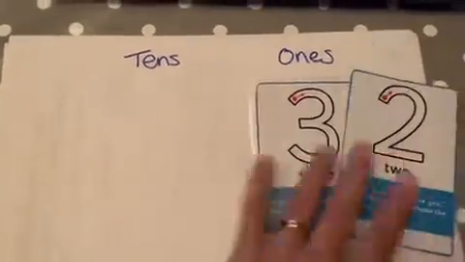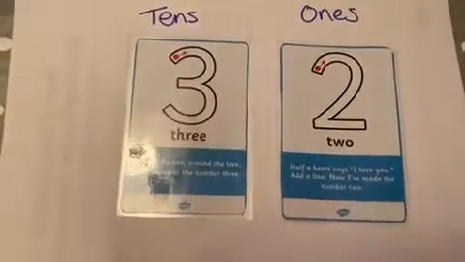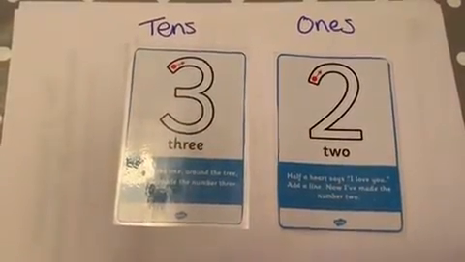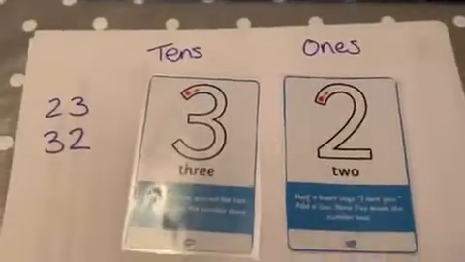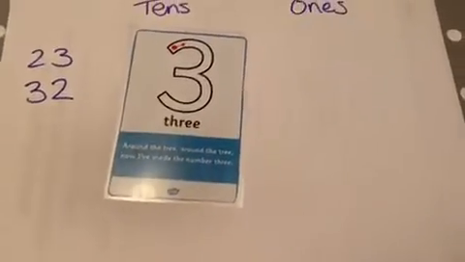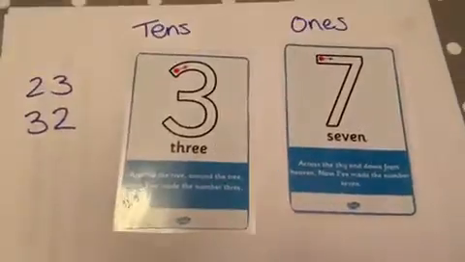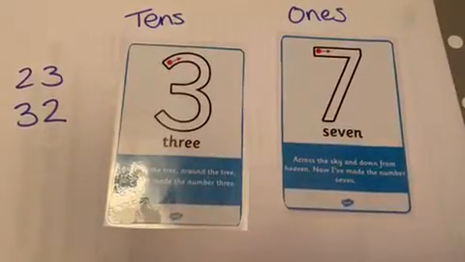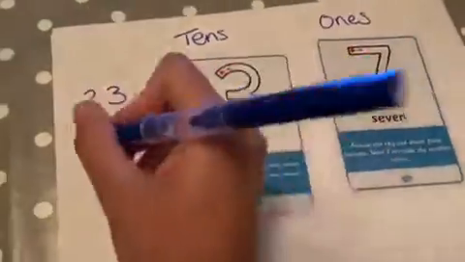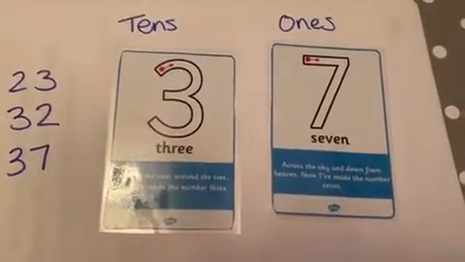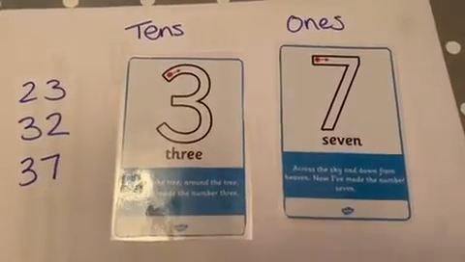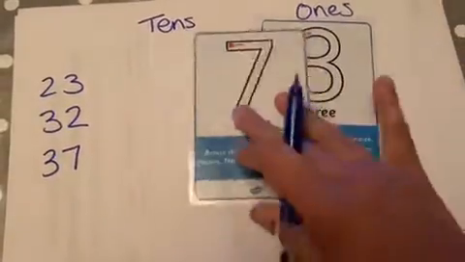That's right, I could turn them around and make 32. So let's jot these down. We have 23 and 32. What about if I replace this number 2 with my 7? What have I got now? That's right, 37. Which other 2-digit number could I make from these 2? That's right, switch them around and I could make 73.